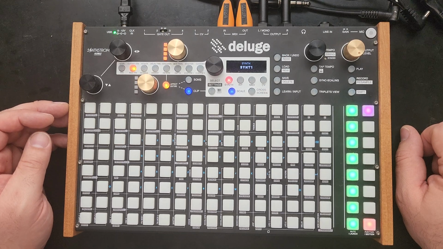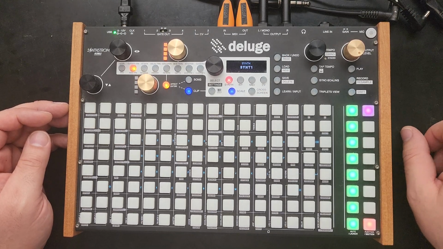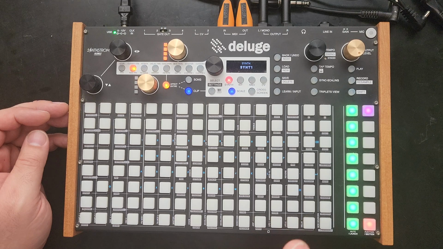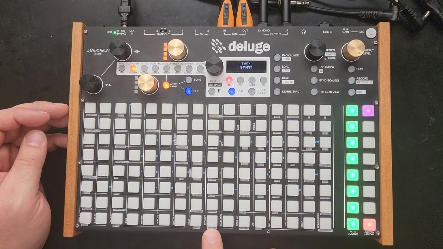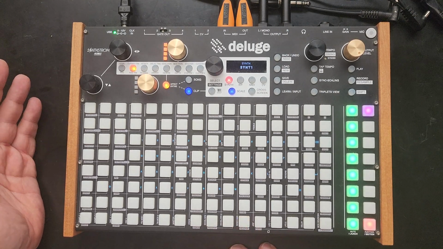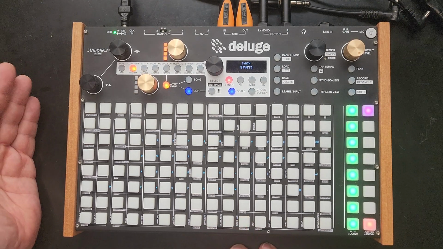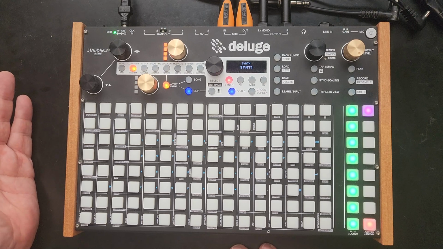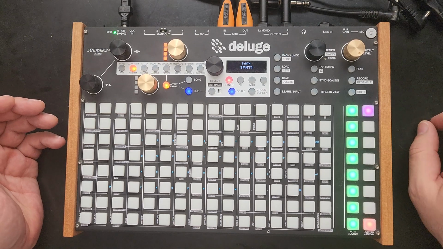Okay, today we're going to take a look at the Deluge's envelopes. We've got two of them, and both are ADSR: attack, decay, sustain, release. Envelope 1 is normaled to the amp by default. There's no disconnecting that as far as I know, so you can't create a drone that way, but there are other ways to do drones using the sequencer, which we'll get into later.